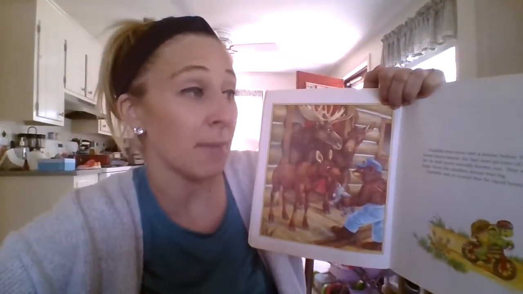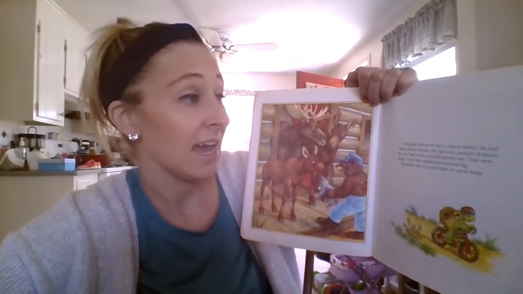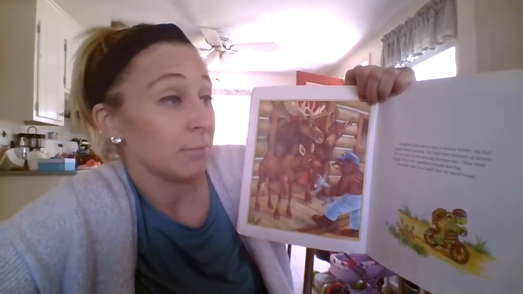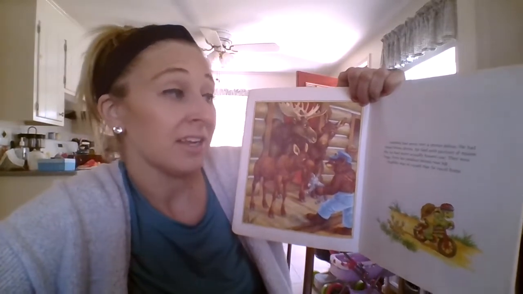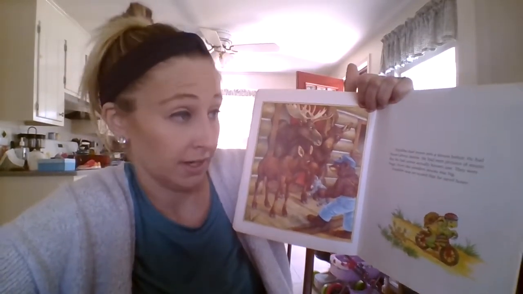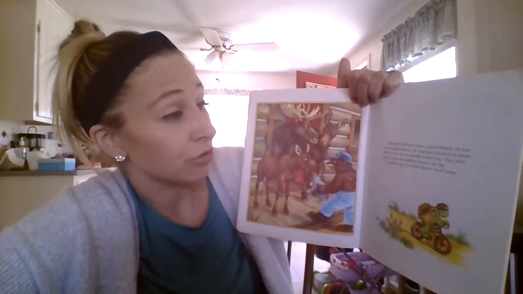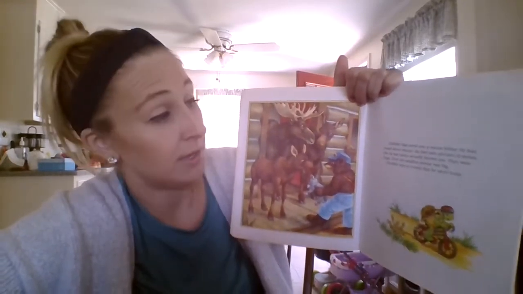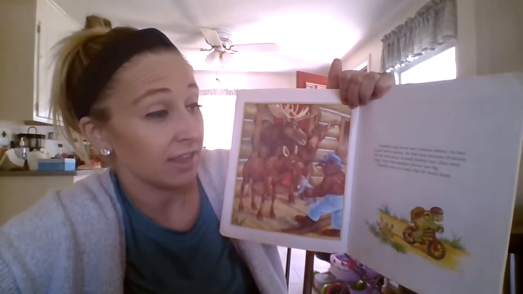Franklin had never met a moose before. He had heard about moose. He had seen pictures of a moose, but he had never actually known one. They were huge. Even the smallest moose was big. Franklin was so scared that he raced home.